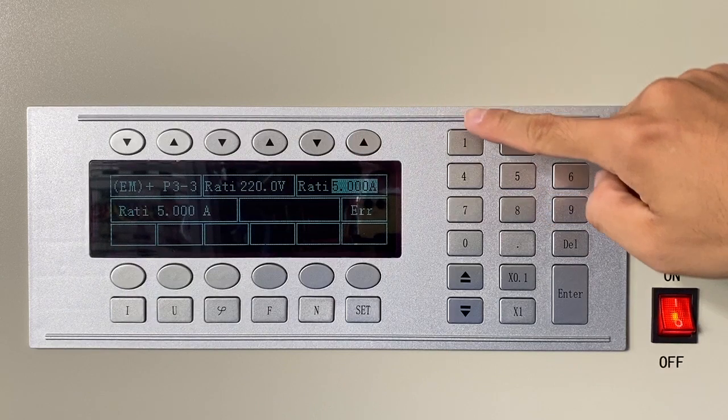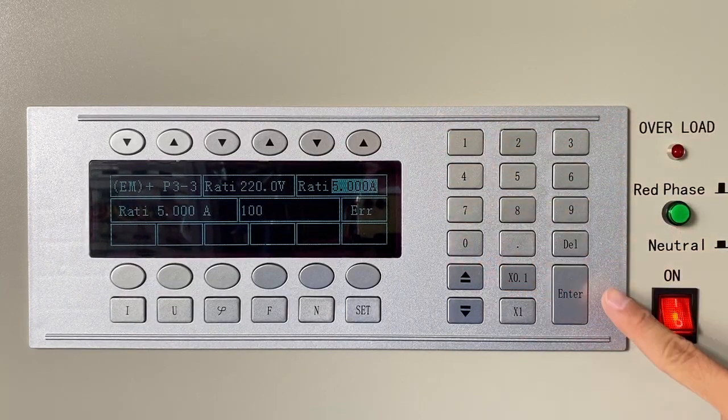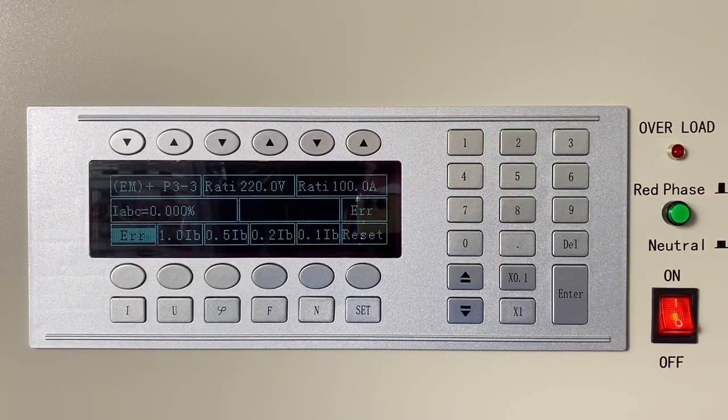Set the rate current to 100. Before the measurement, generate 22 volts and 1 ampere. All the meters should be removed from the meter rack. Close the current short circuit terminals.